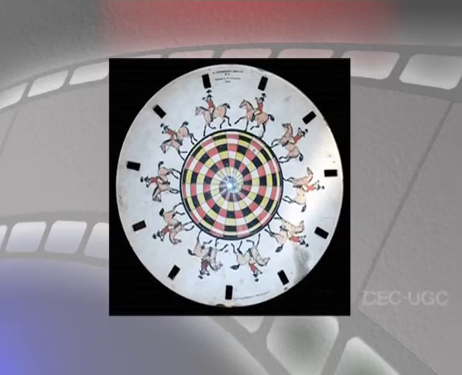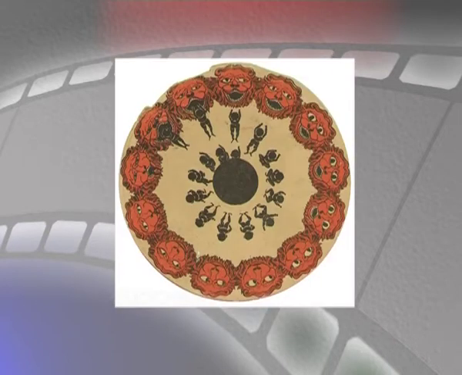Once the Phenakistoscope disc was held in front of a mirror, the viewer is supposed to look through the hole at the reflection in the mirror, and by rotating the disc, once you achieve the perfect speed, you will see the image moving.